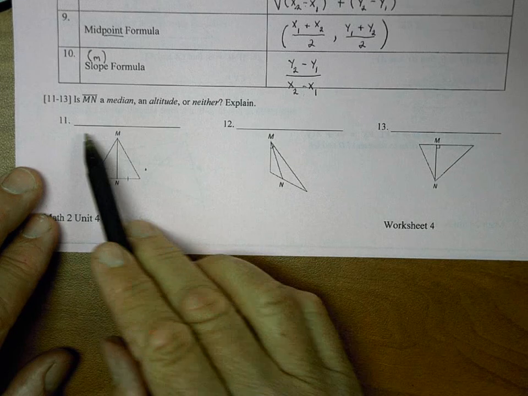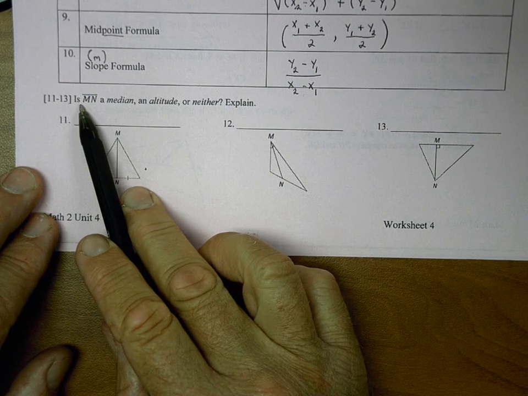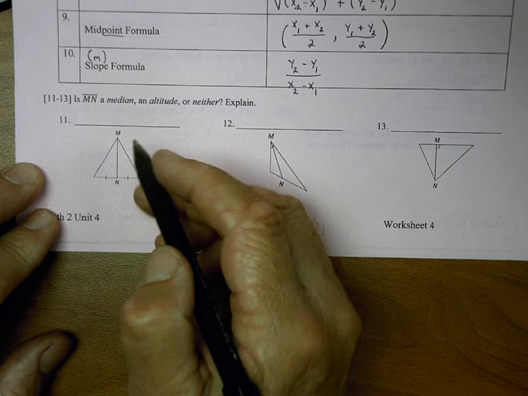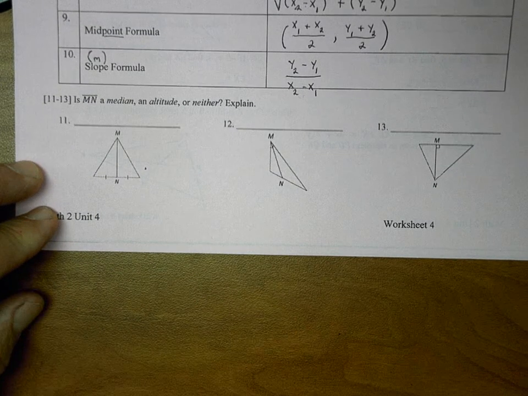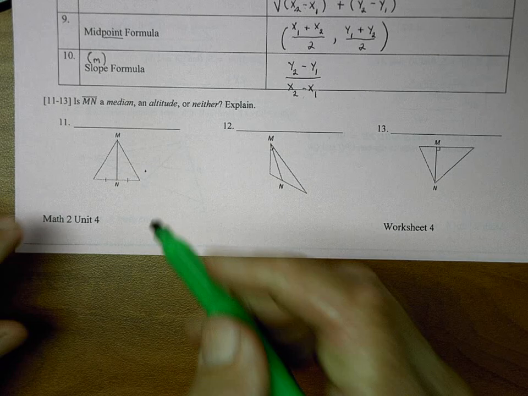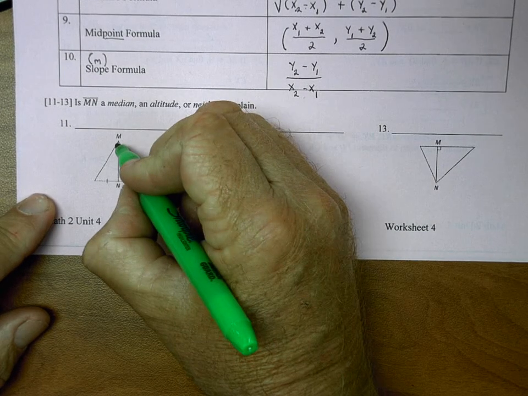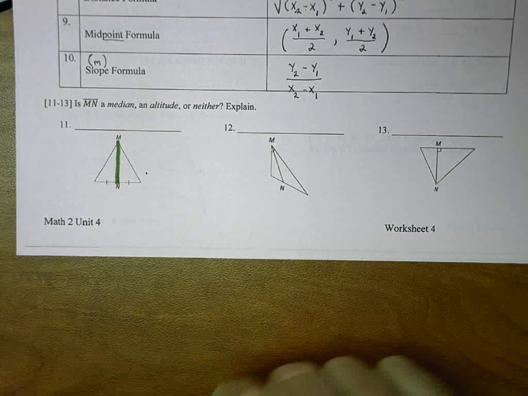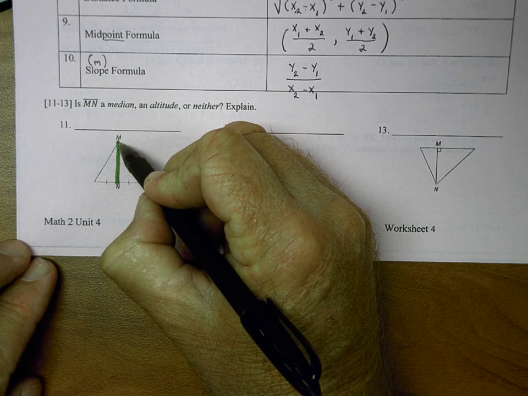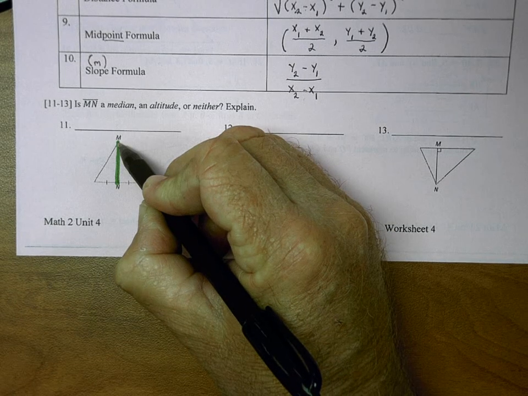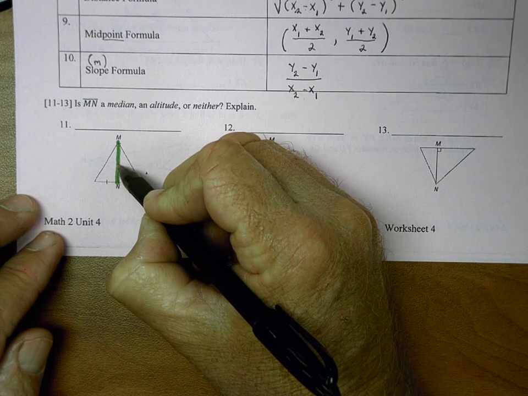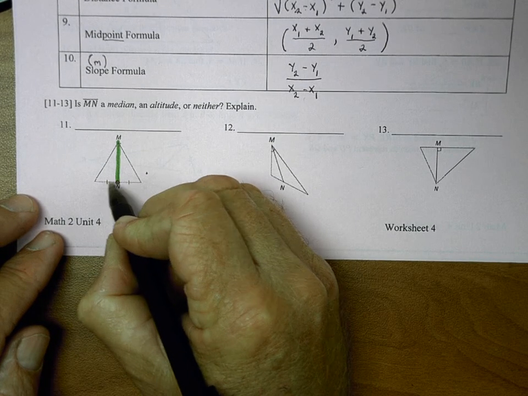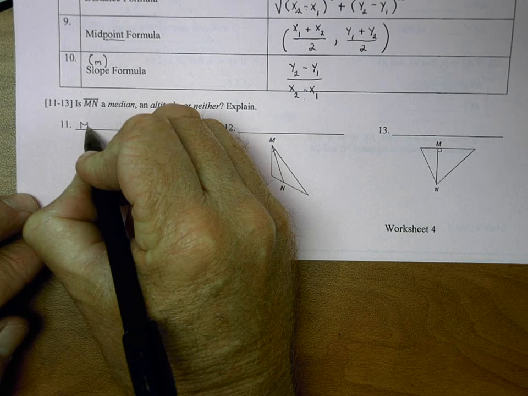All right, numbers 11, 12, and 13. We want to explain why line segment MN, in number 11, is a median and altitude, or if it's neither. Okay, so here's M to N right here. So where does it start? Well, it starts at M. M is a corner or a vertex of the triangle. It goes across the triangle to the opposite side. It stops at N. And if you notice, N is in the middle. So that means 11 is a median.